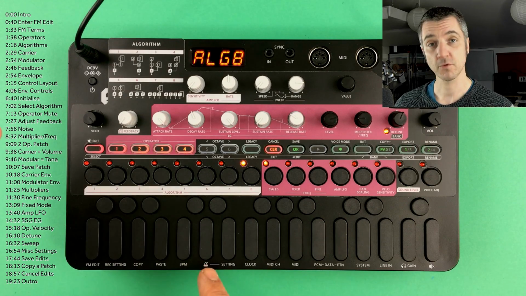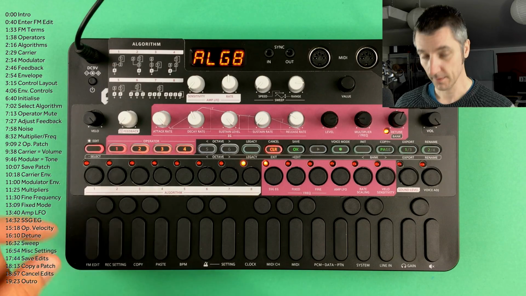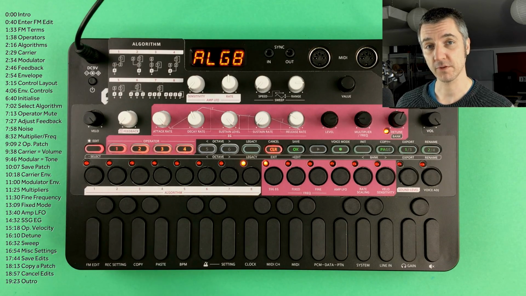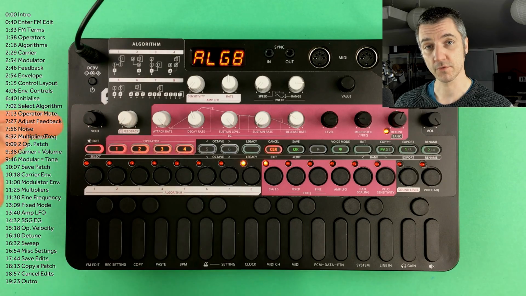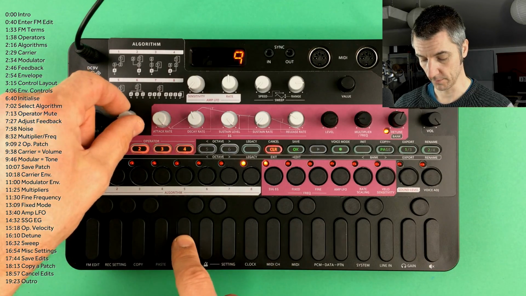I just want to demonstrate that feedback control. So operator 1 can be sent back into itself, and that's just going to create a bright waveform on operator 1. The closer this goes to the top, the more like a saw it's going to sound.